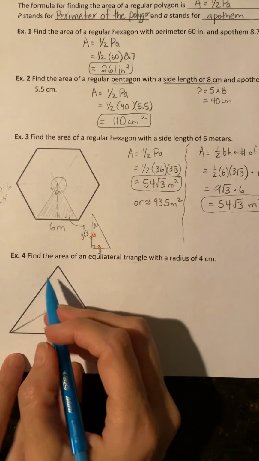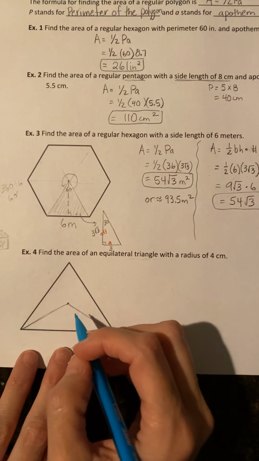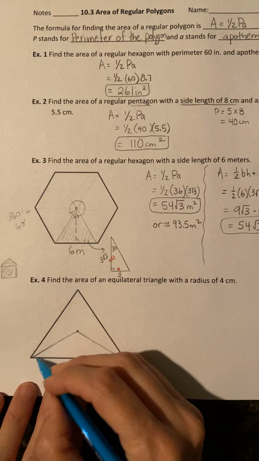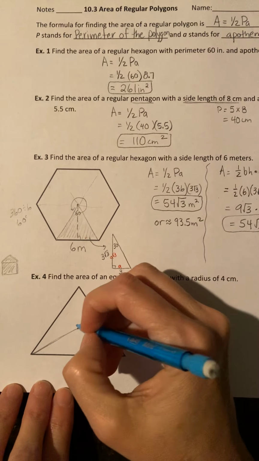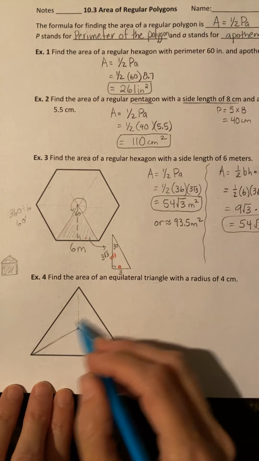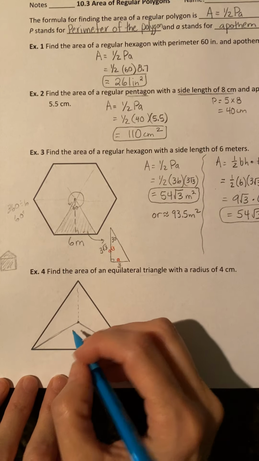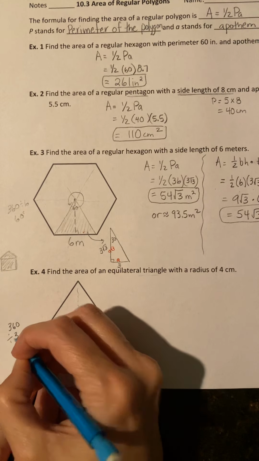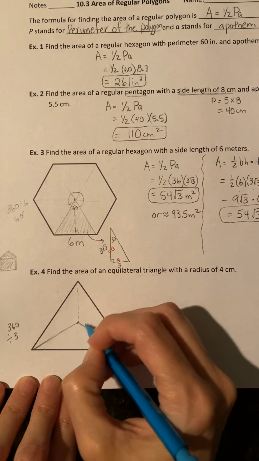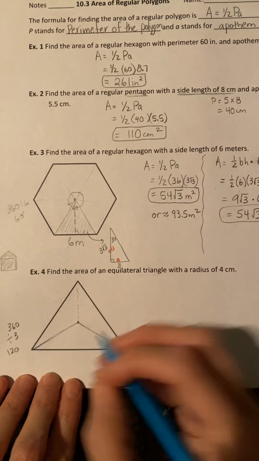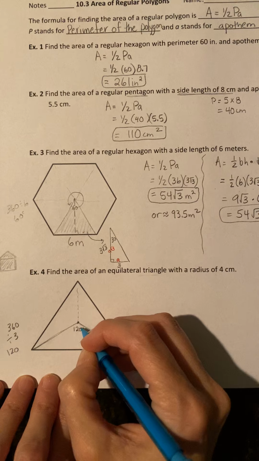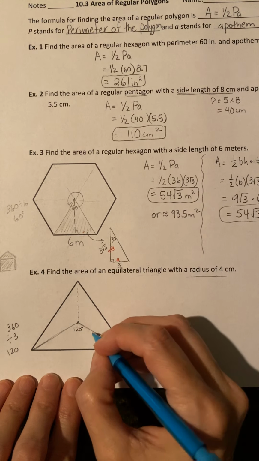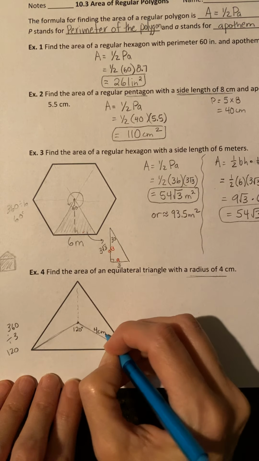Okay, so here's what's happening with this one. It's an equilateral triangle, and so you guys will see that I always start with a center, and I draw this bottom triangle down here. There are 3 of them, but I'm looking at this bottom one. And then I calculate this angle, so 360 divided by 3 of these angles makes 120 degrees, so this is 120 degrees. They gave me the radius, which is 4 centimeters.